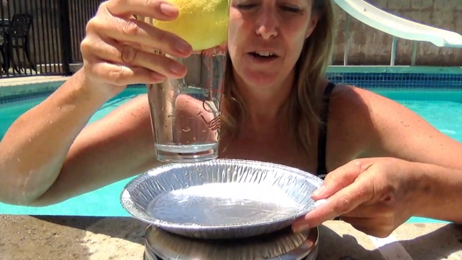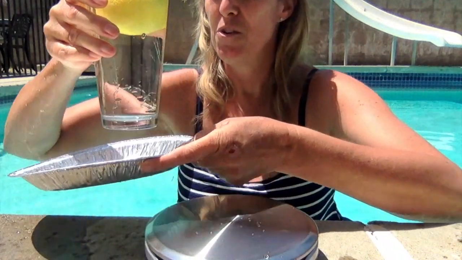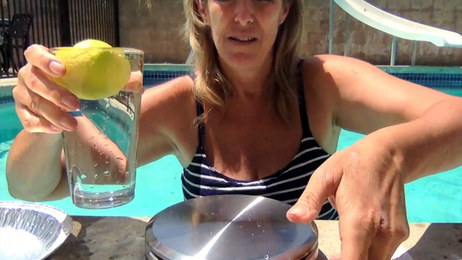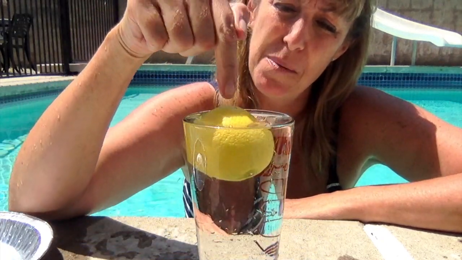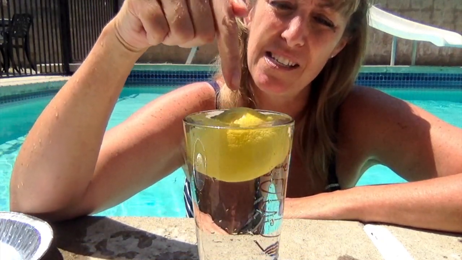Look at that. Okay. So now we've got to figure out, why did the lemon float? What about that makes that lemon float? That's something that we need to talk about today because this is the magic of some of our objects that we're working with. This lemon is floating. Even when I push it down, it's still floating. Why do you think it's floating?